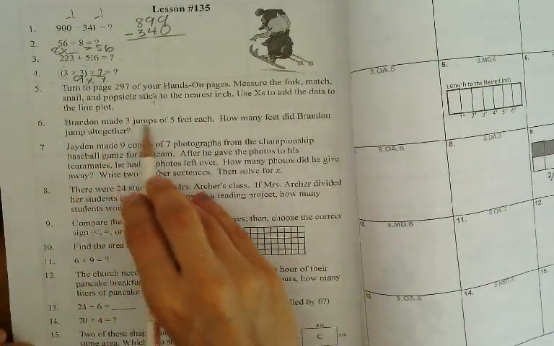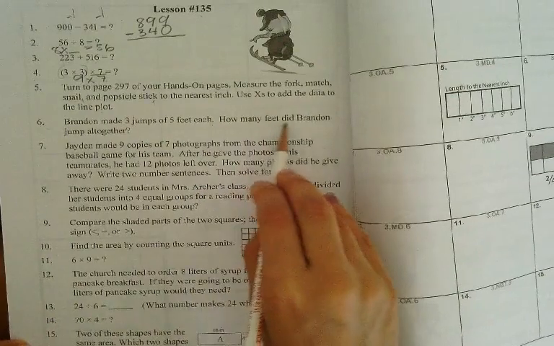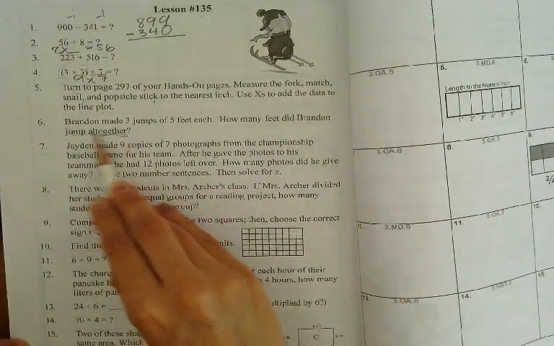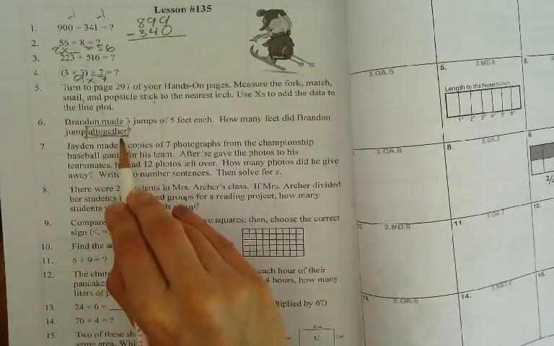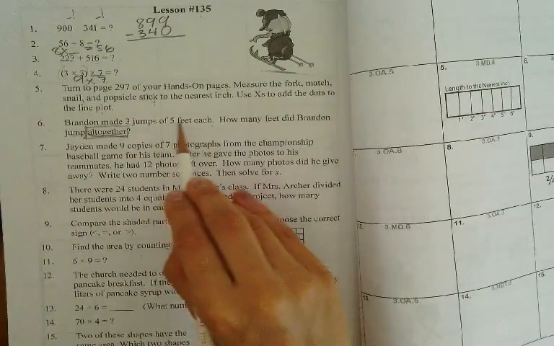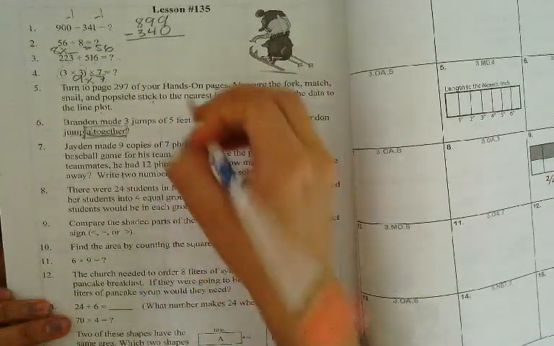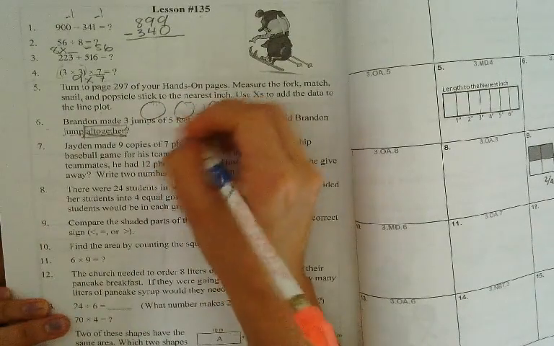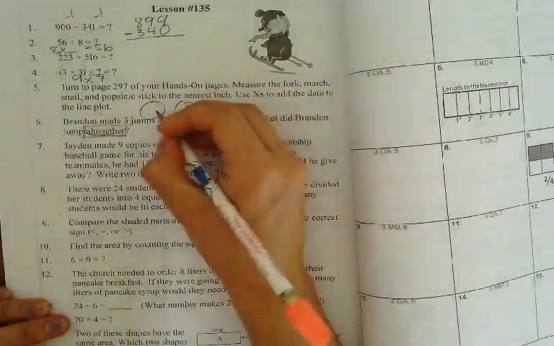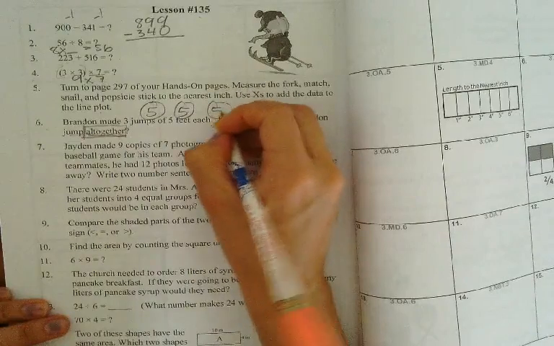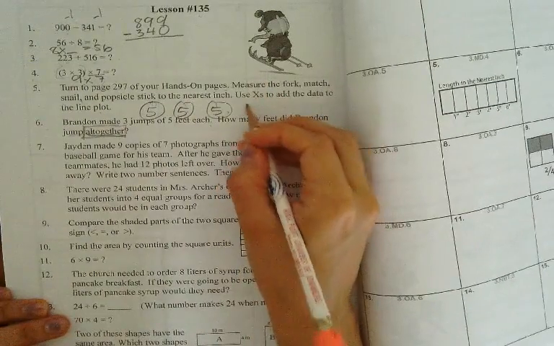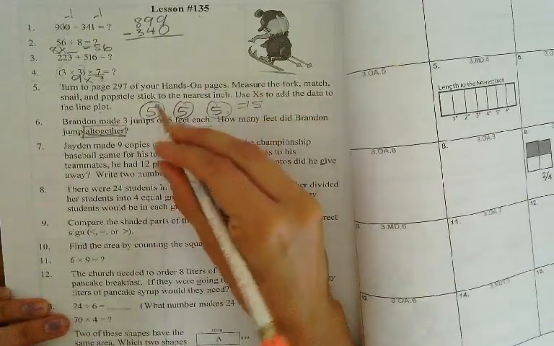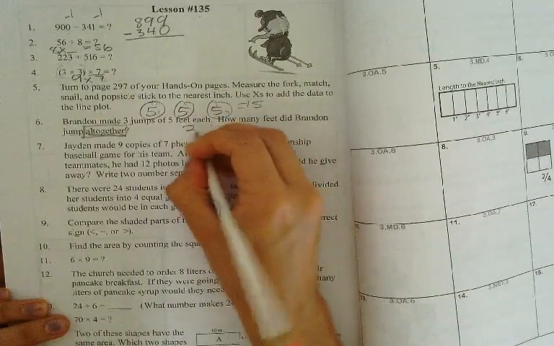Number 6, Brandon made 3 jumps of 5 feet each. How many feet did Brandon jump all together? Okay, all together is a big hint, which usually would mean adding, but remember multiplication is adding, only the quicker way to add. So 3 jumps, each were 5 feet each. 1, 2, 3, these represent the 3 jumps. Each one was 5 feet. Put 5 in each one. 5 plus 5 is 10, plus 5 more is 15. Or I could do, there's three groups with 5 in each group. 3 times 5 equals 15.